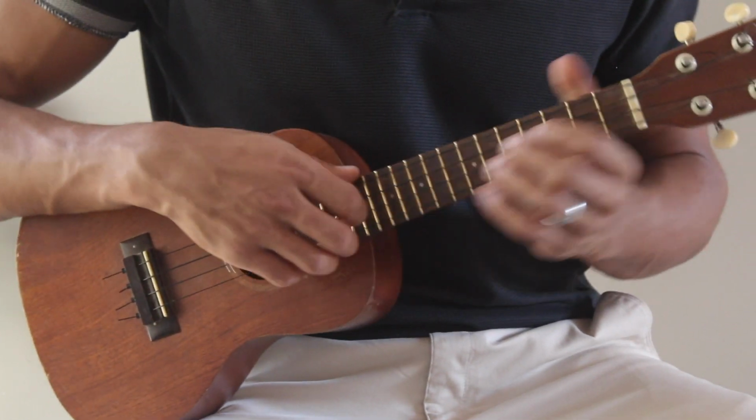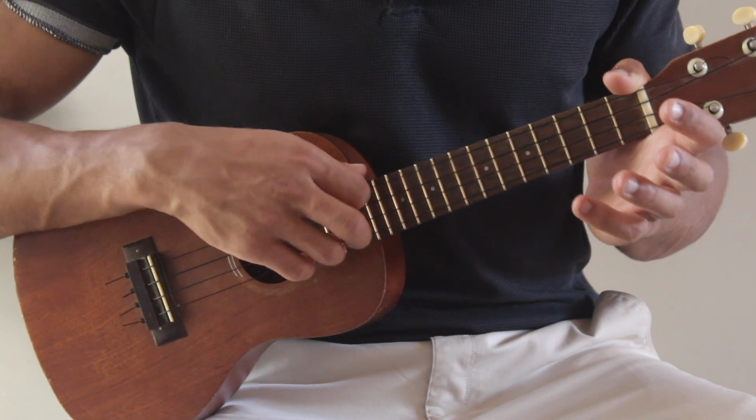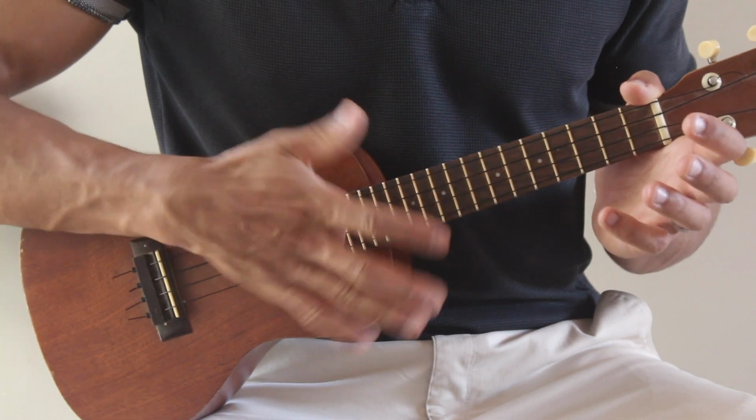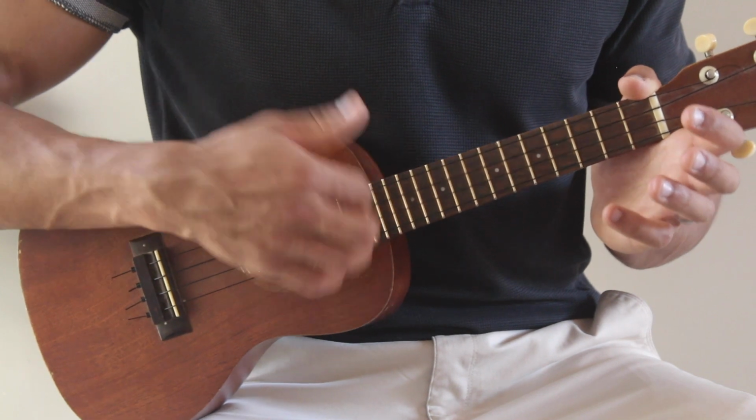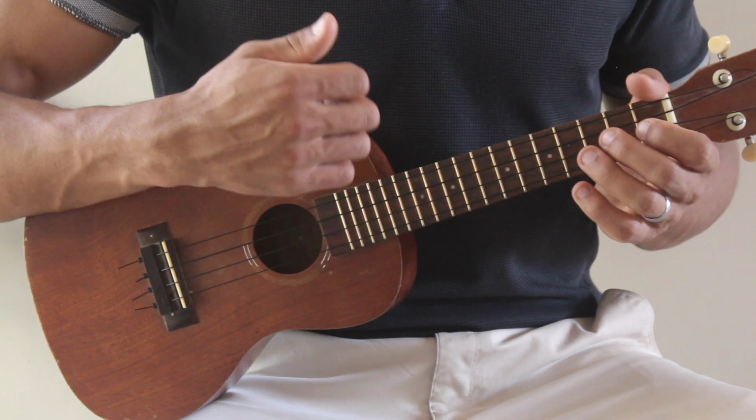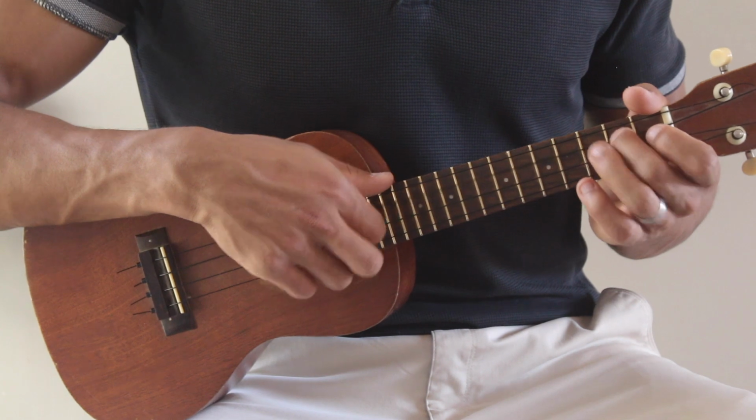Now, instead of doing those smacks, you can also give it a strum. Just like we're doing in Freight Train. So when your thumb stops at the top of the neck and your index finger hits those strings. Alright, so you can go yabba dabba do time strum.